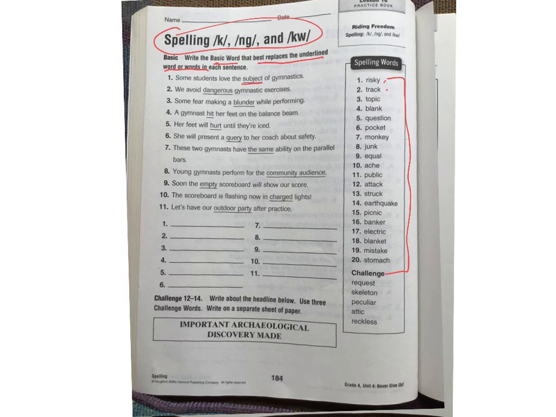Risky, track, topic. Ooh, I like that one. Some students love the topic of gymnastics. Yep, so that would work. So then number 1, I would write topic. So you're kind of finding a synonym or a word that would best replace it, okay? I think you'll be good there. We are not going to do the challenge section down below, so you can cross that out. And that is your literacy for today.